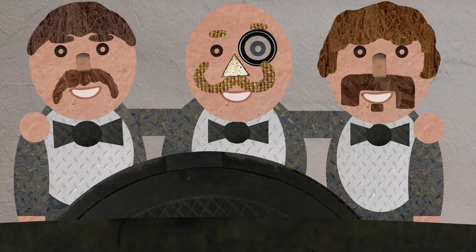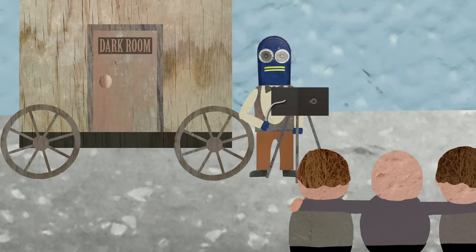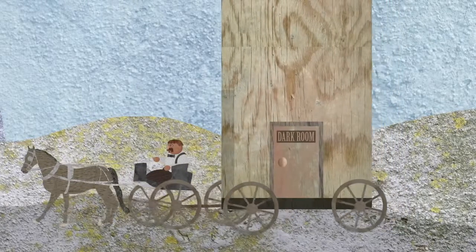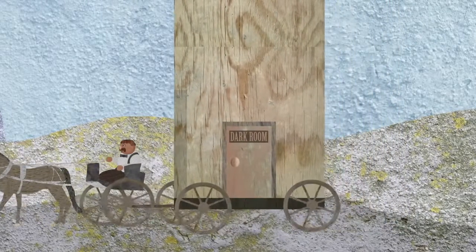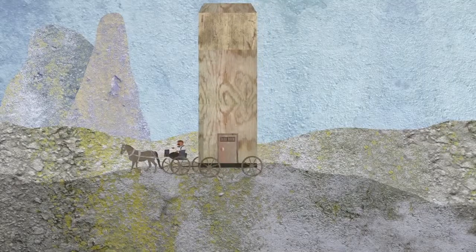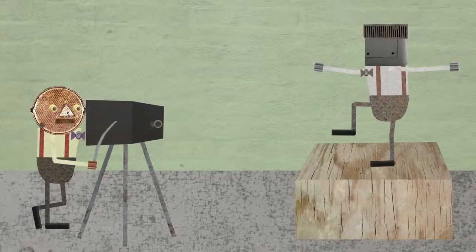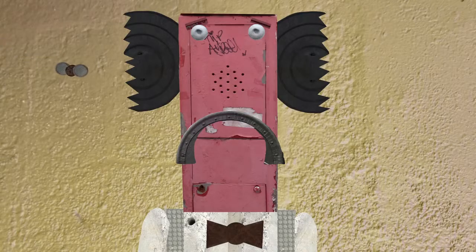Well, not exactly. This process still required a whole darkroom at the location of the photograph, which was a big hassle. Picture the early photographers lugging enormous trailers with all their equipment wherever they wanted to take a picture. Not only that, but the early processes had extremely long exposure times. To get a good photo, you would have to stand perfectly still for up to 2 minutes.